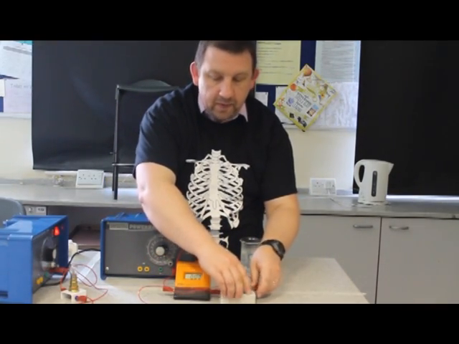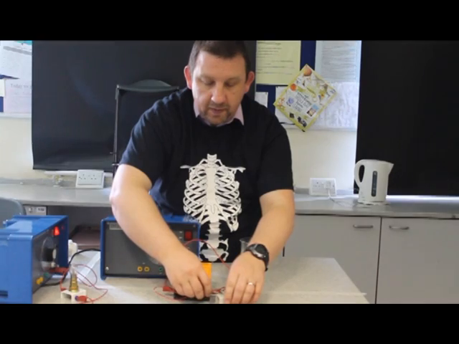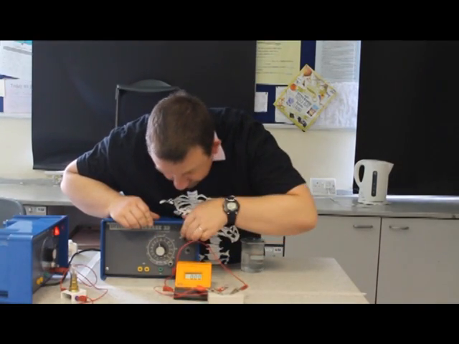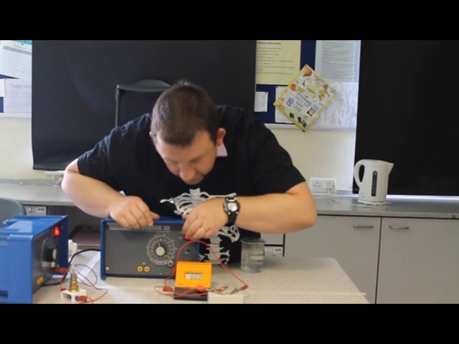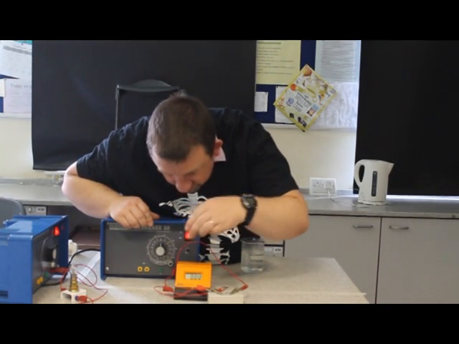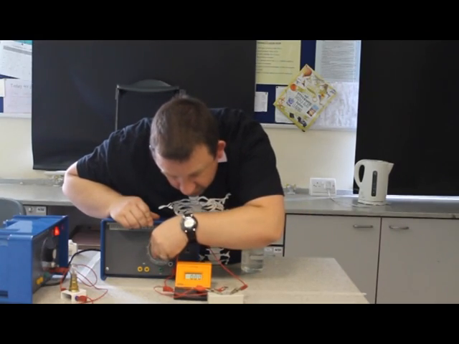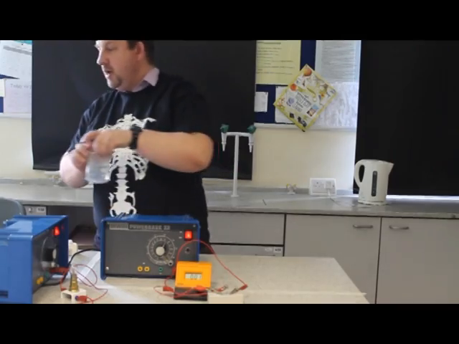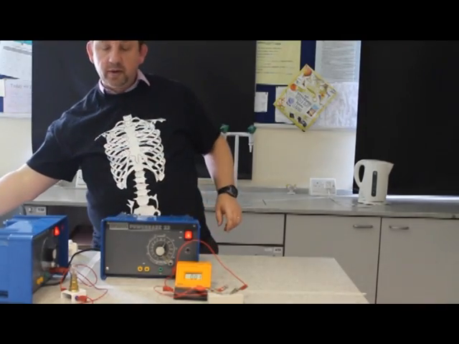So we give ourselves quite high voltage. We find that the current is really quite small. But that's because the room is quite dark.